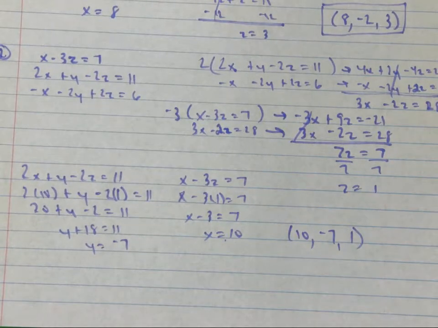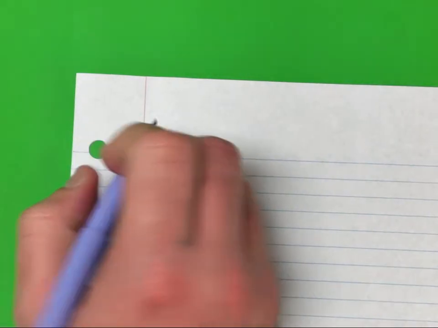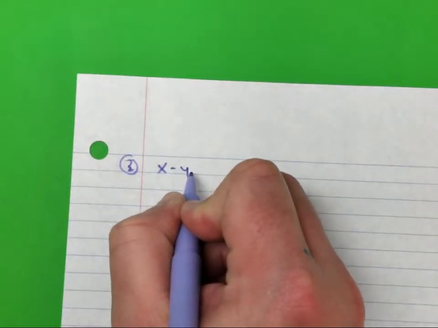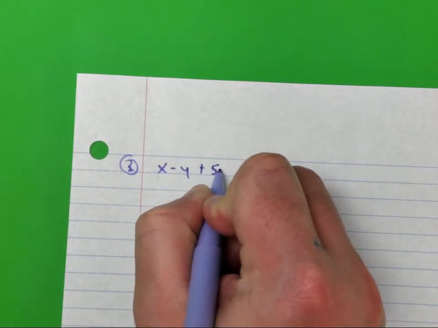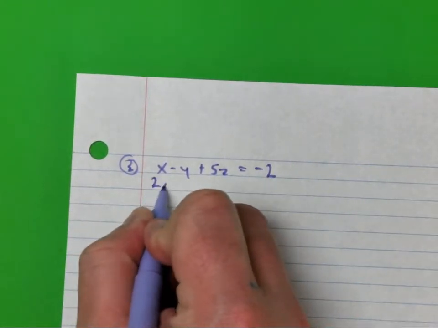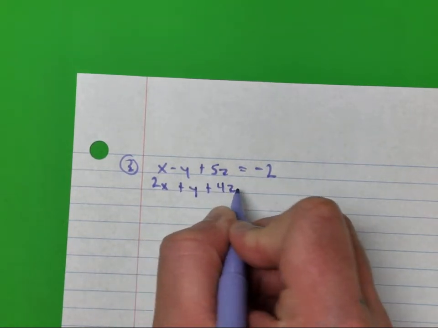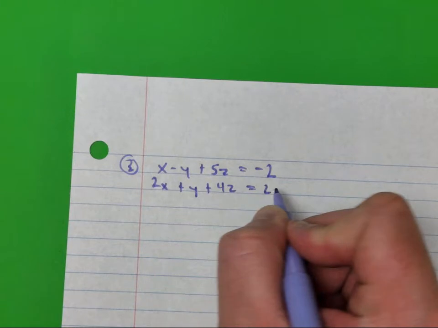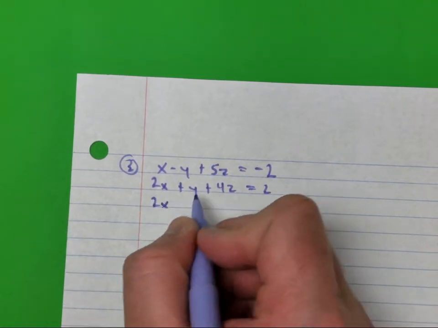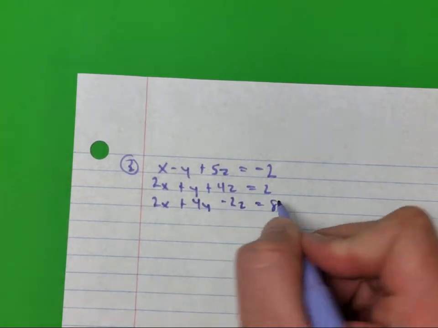Number 3. The last one. X minus y plus 5z equals negative 2. 2x plus y plus 4z equals 2. 2x plus 4y minus 2z equals 8.